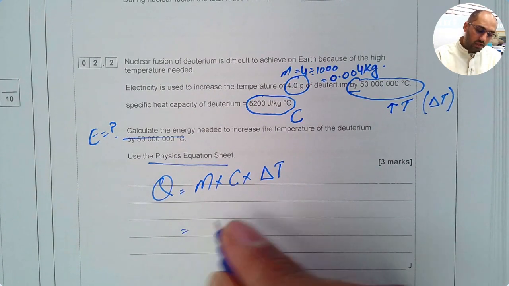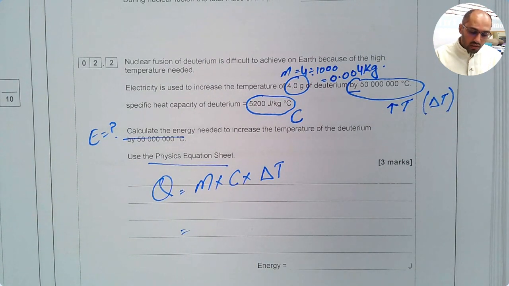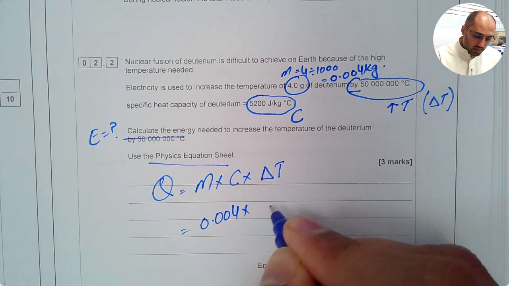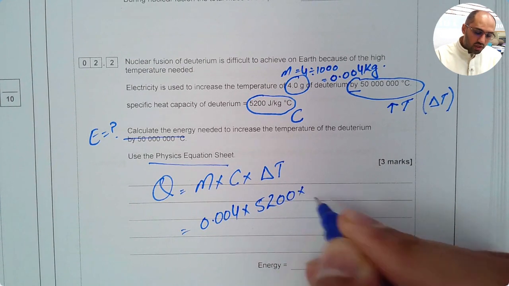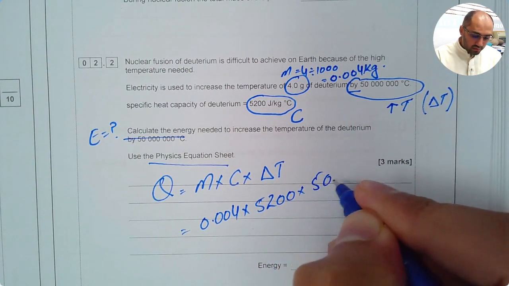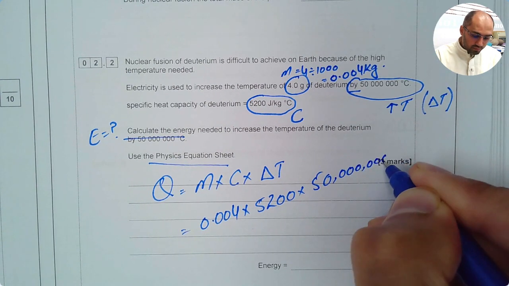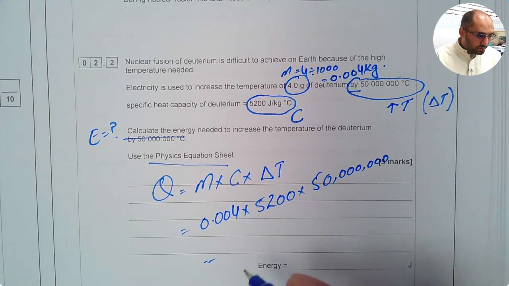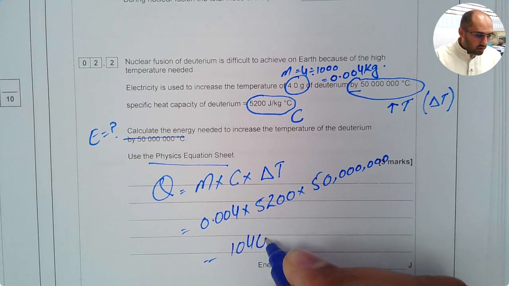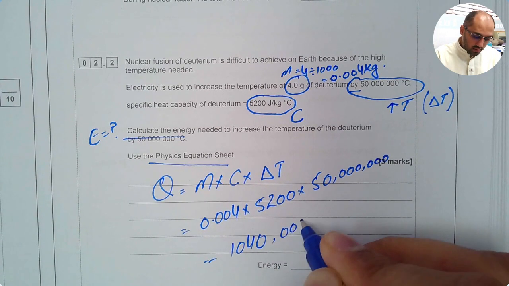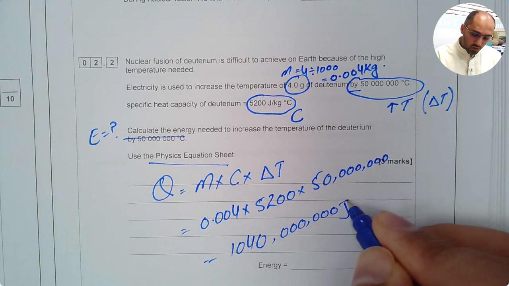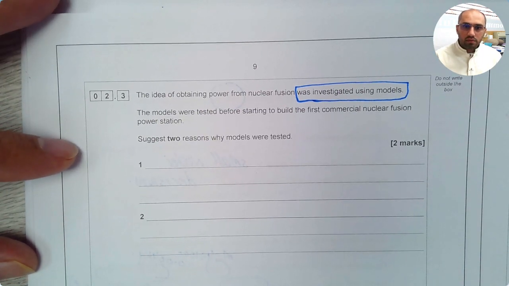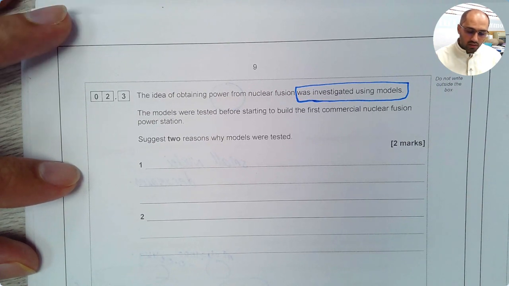So instead of mass, I can write down 0.004. The value of c is 5200, and the change in temperature is 50 million. If you plug these values in your calculator, you'll end up with an answer, and that will be 1040 and then 6 zeros joules.